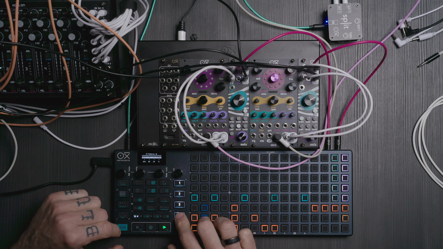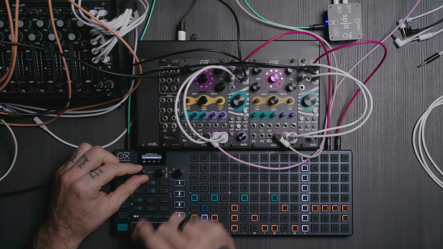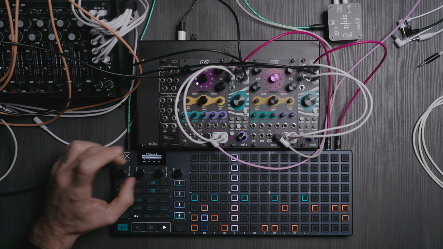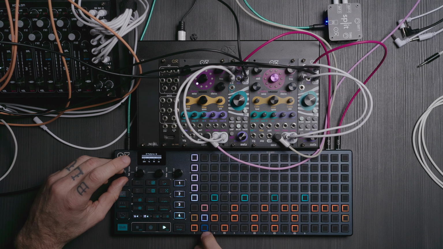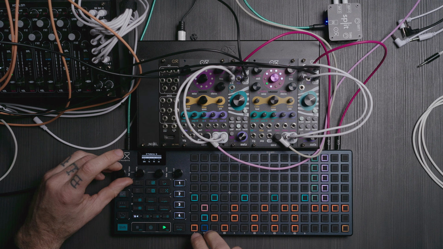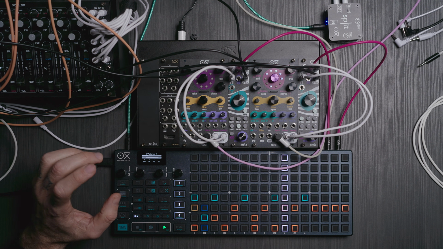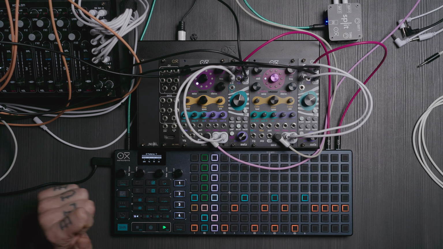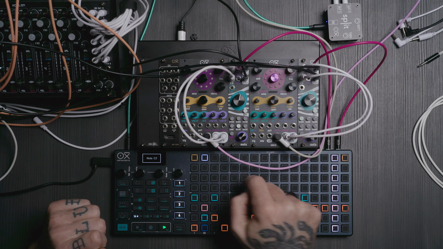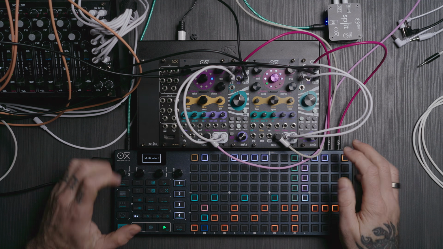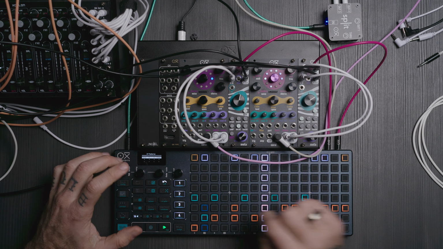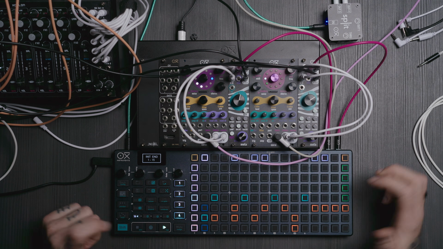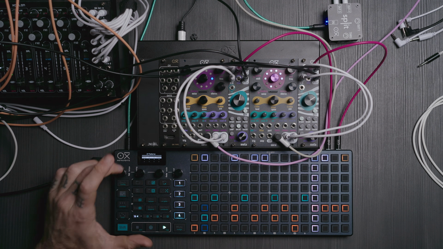I want to keep changing the iteration on the pattern generator and add some chaos. Getting there. I will set the length of this hat to 15 and I will work a little on the velocity.